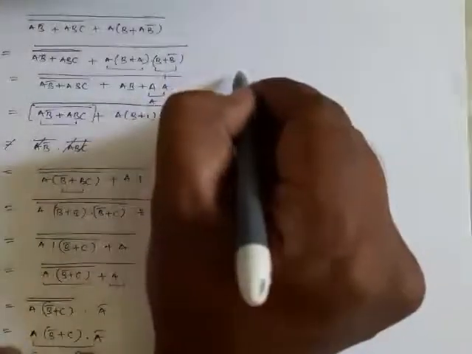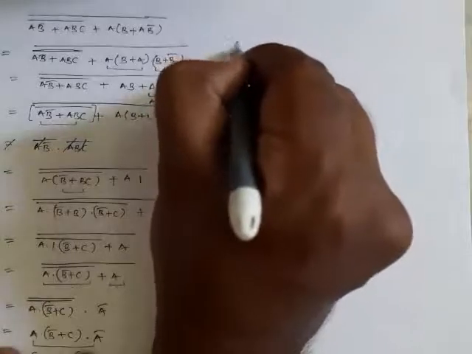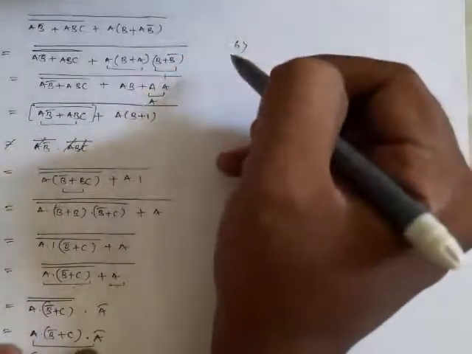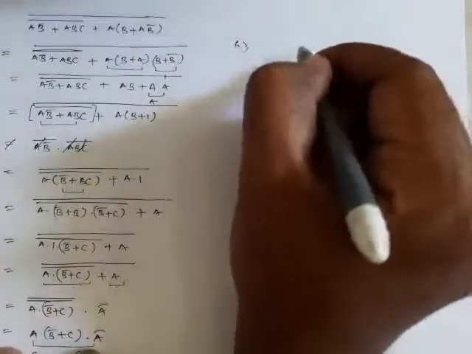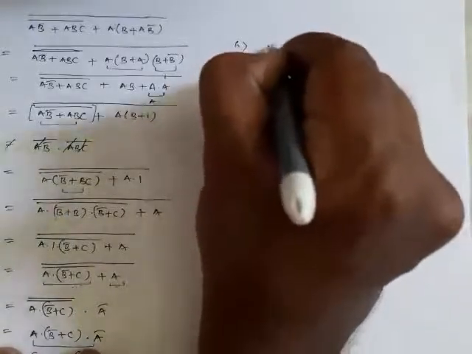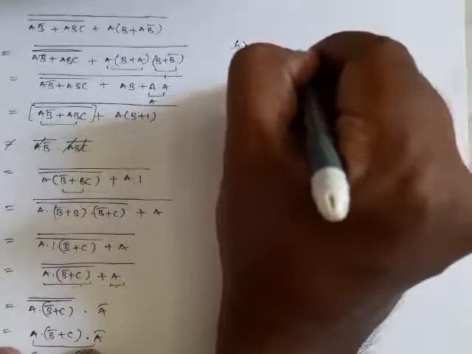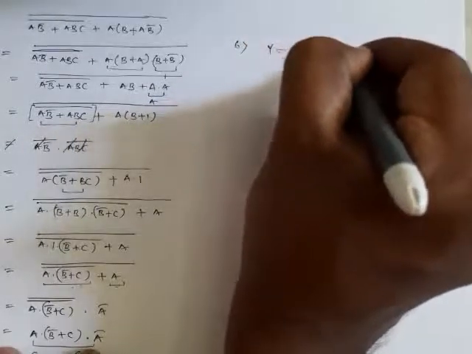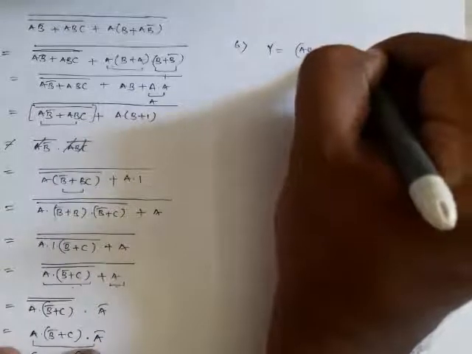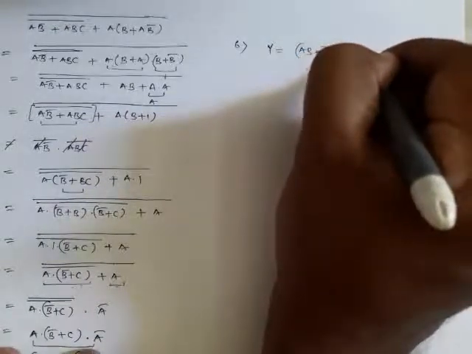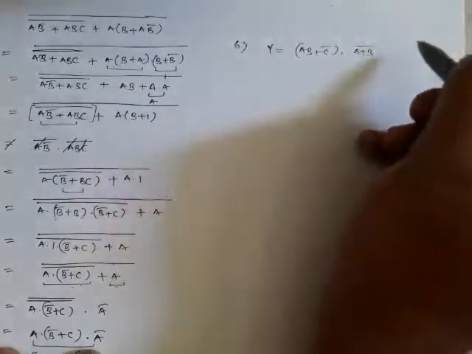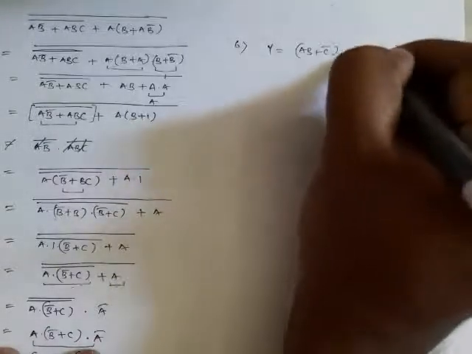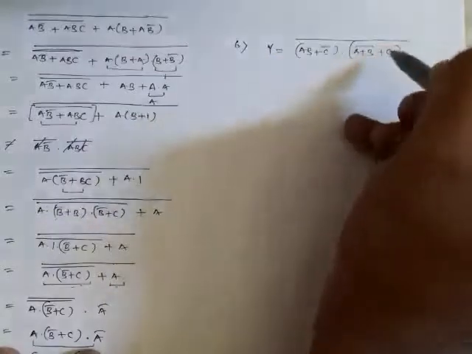Example number 6. And here we'll simplify y equals ab plus c bar dot a plus b bar, a plus b whole bar plus c whole bar.